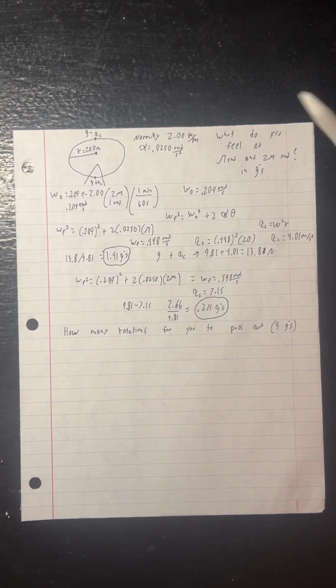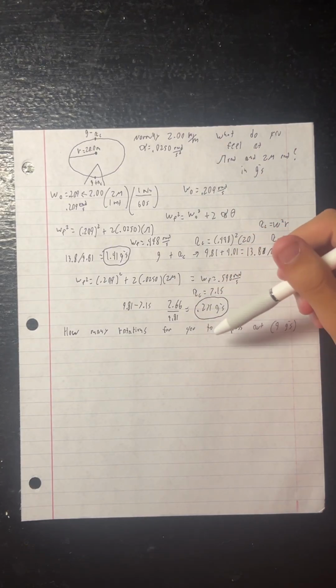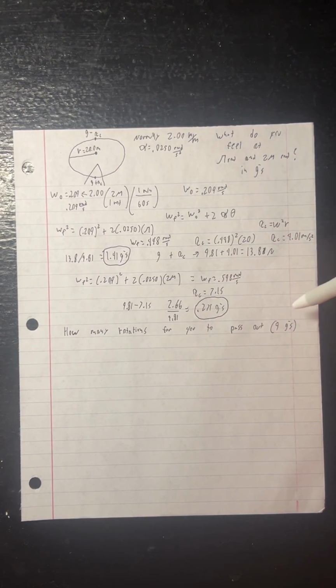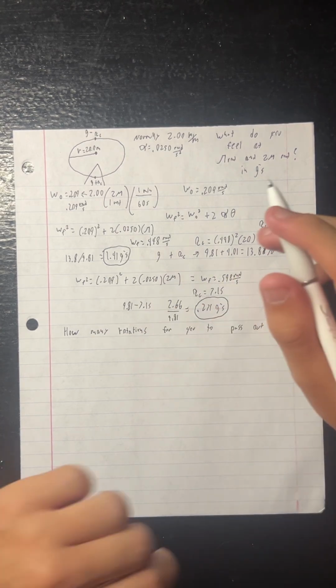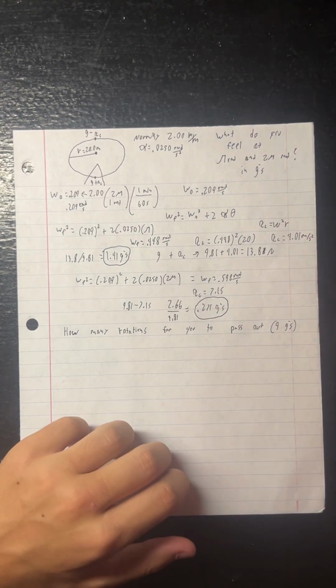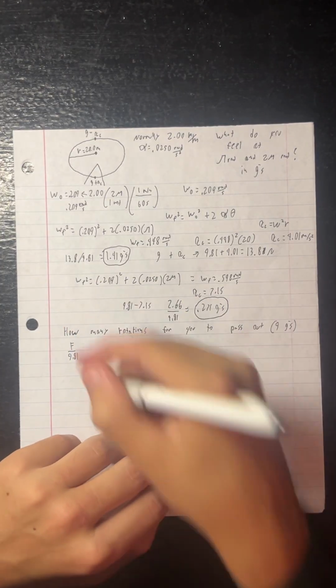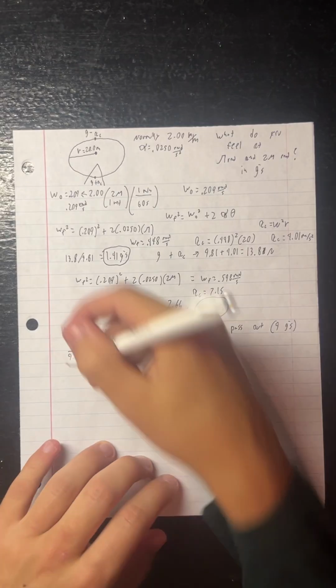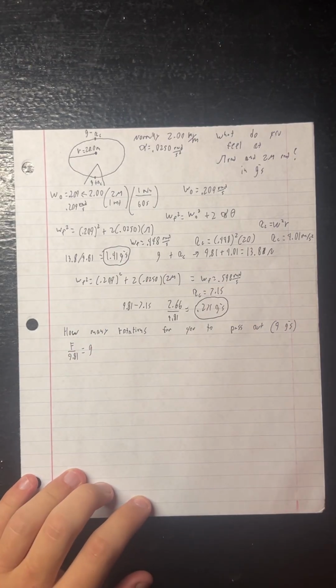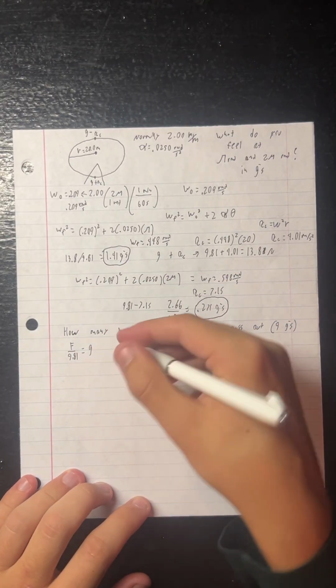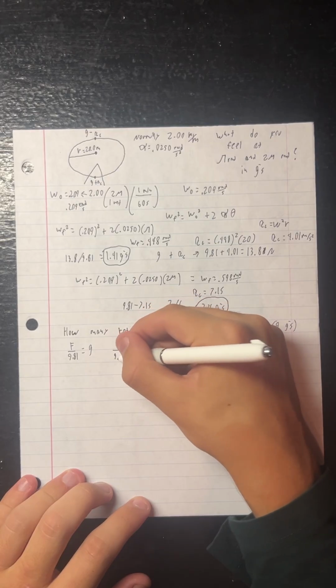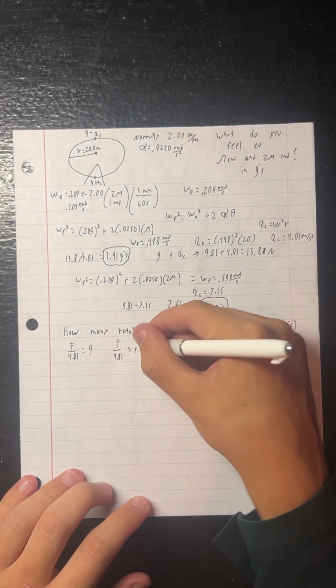So continuing on the Ferris wheel, the next question asks how many rotations for you to pass out, or in other words, how many rotations to reach 9 G's, which is apparently the G's you feel when you pass out. So we have to pretty much reverse engineer this. How do we normally find our G's? Well, it was the force divided by 9.81 equaled our G's, the force that you're feeling, right? So here we can plug in the 9 for the G's. So F over 9.81 equals 9 G's.